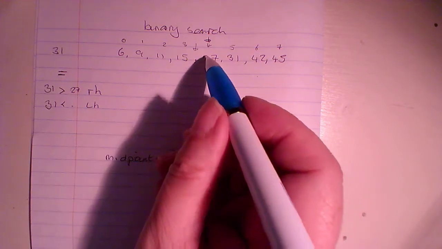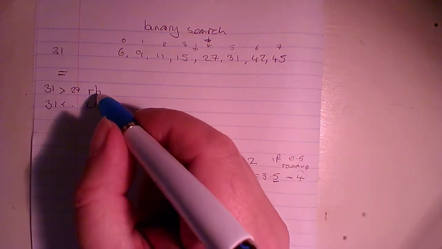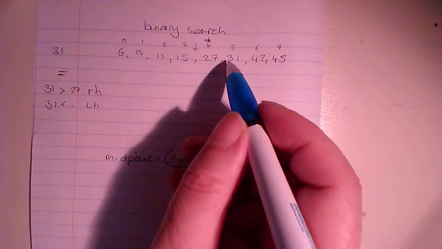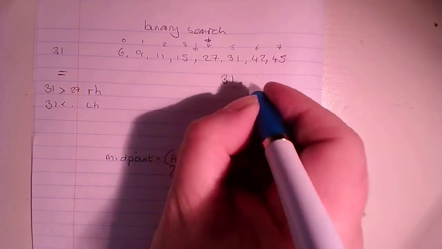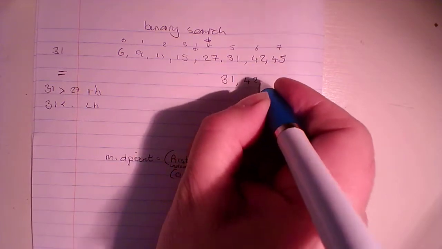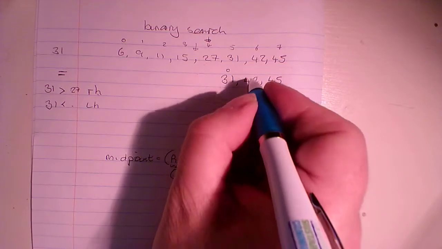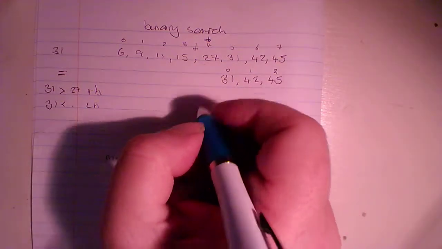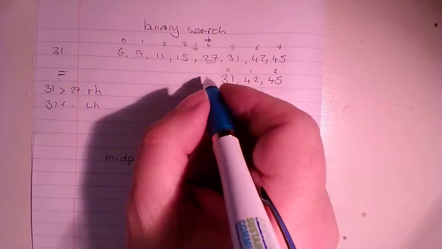But here we know that it wasn't equal to 27, and I'm going to take the right half, or the right portion of the list. So I'm going to take it from the next element on. So I'm just going to take 31, 42 and 45, and I'm going to index them the same, 0, 1 and 2. So I've ignored this. In my program that I gave you, I didn't ignore that. I put that in as well.